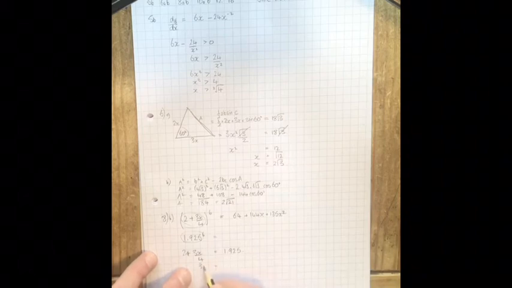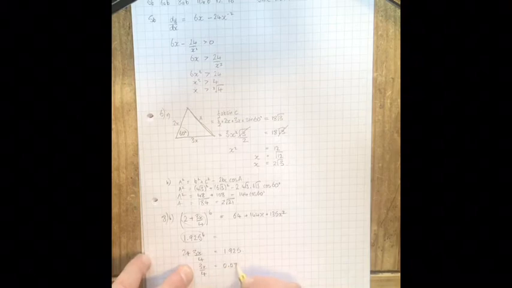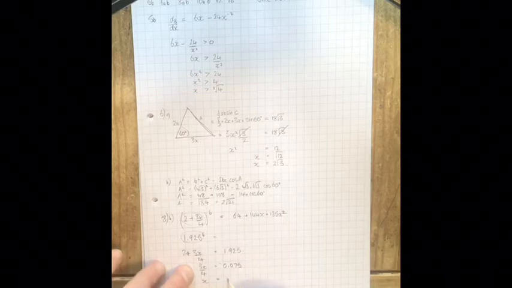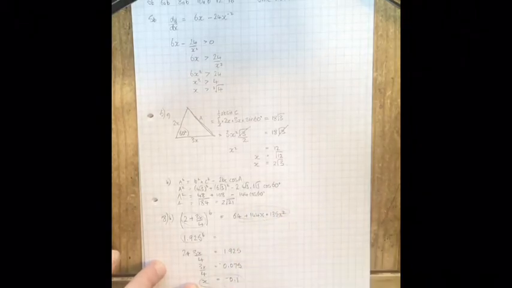Then 3x over 4 has to be 0.075, so x, so that's a minus, has to be minus 0.1. So you just need to put minus 0.1 into that, and that'll tell you what your approximation is.